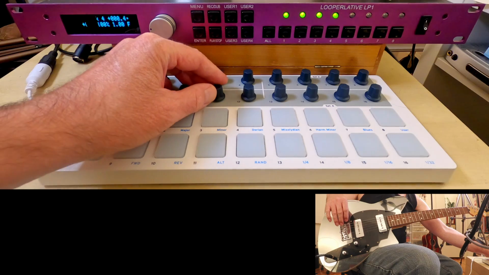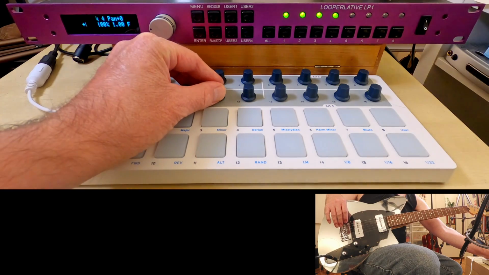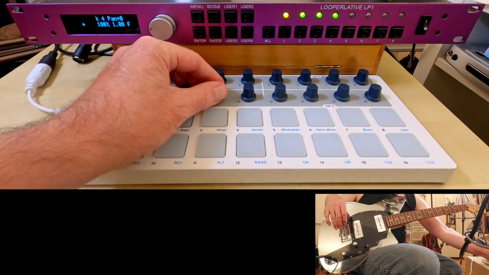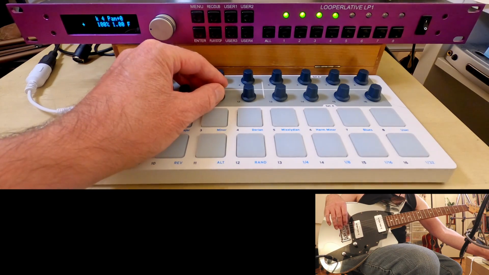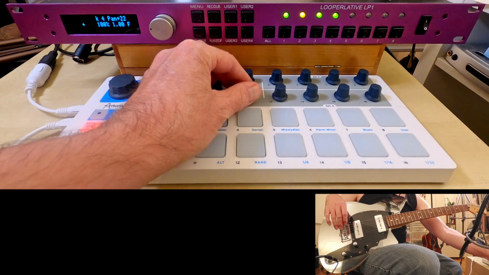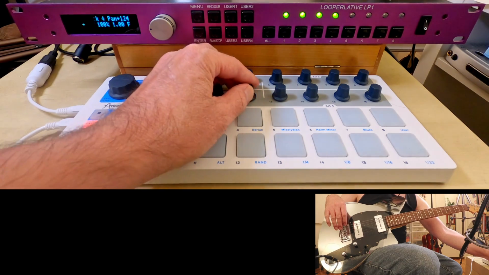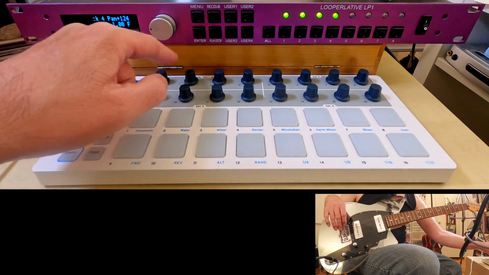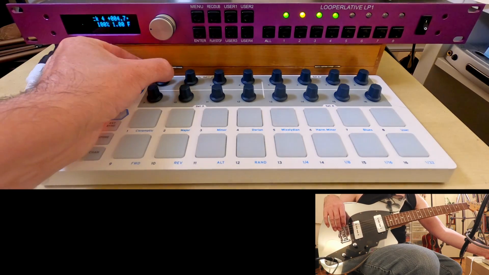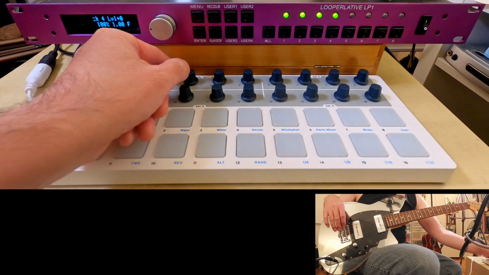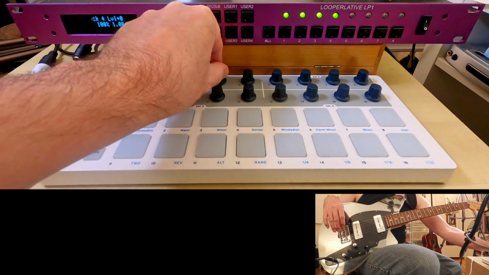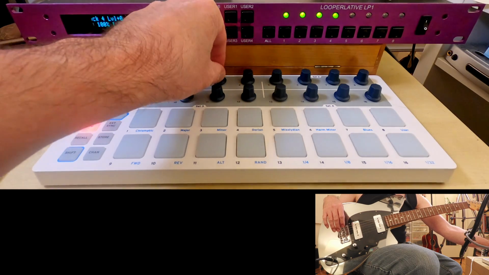So now we can put the bass over there. And the percussion can be over there. And the top row is volume. So these are volume faders for tracks 1, 2, 3, and 4.